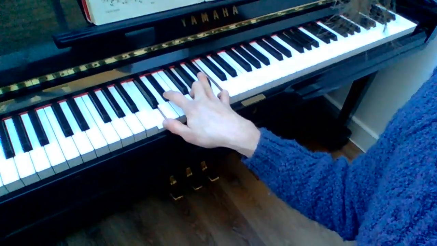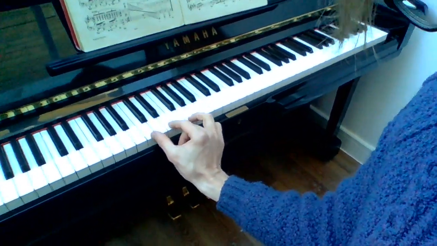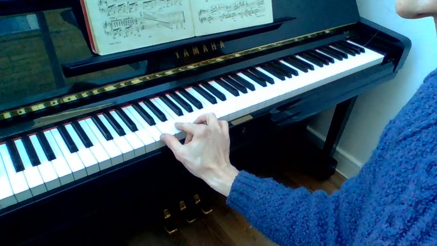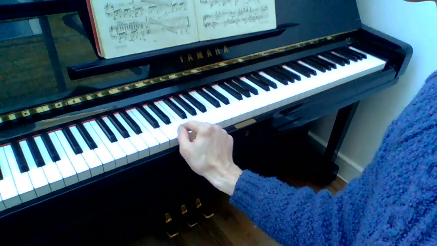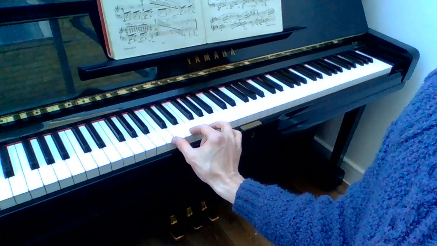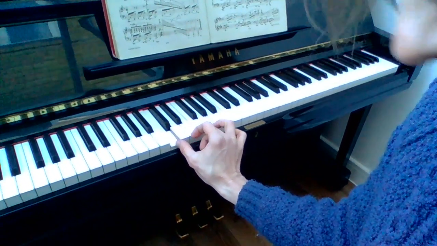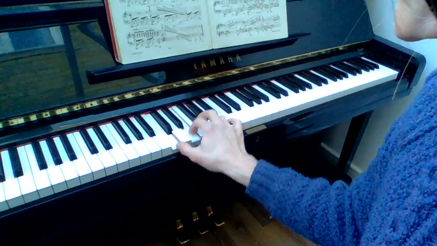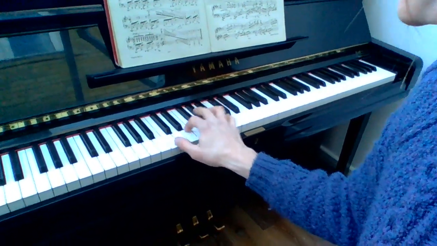Now, quick reminder of how these sus chords work then. So let's stick with C as our example. In a sus chord, you get rid of the middle note, or what would be the middle note in root position. So if you're playing a C chord, C on the bottom, then we'd either have the E or the E flat, depending on whether we want a C major or a C minor chord. And it's that middle one we get rid of.